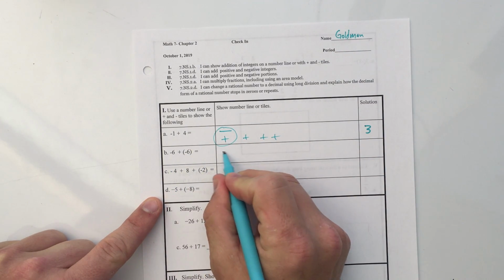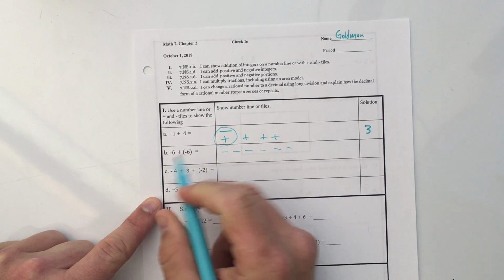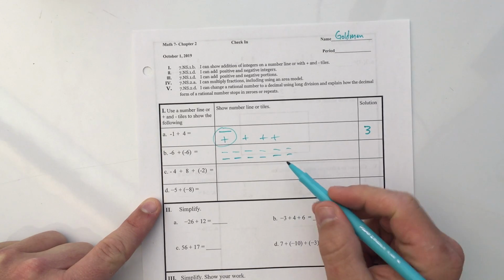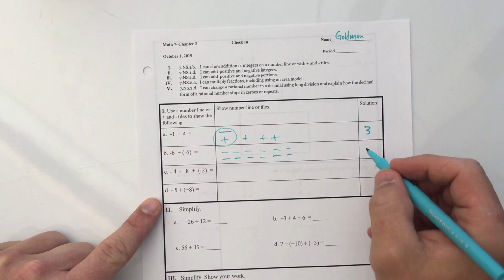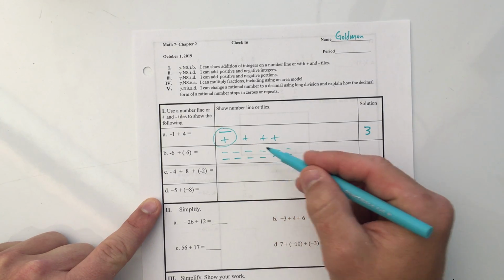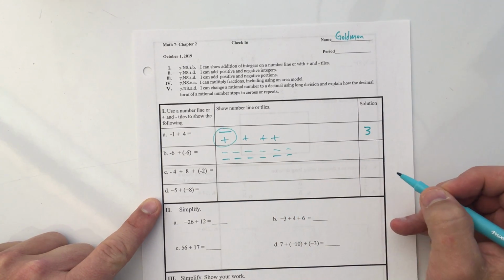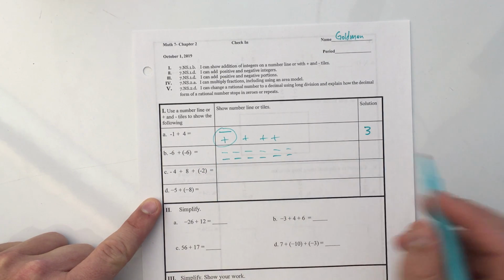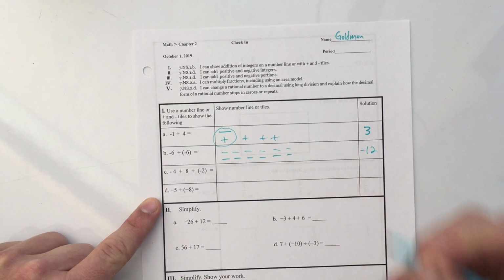B. 6 negatives. 1, 2, 3, 4, 5, 6. Plus 6 more negatives. 1, 2, 3, 4, 5, 6. A lot of us wrote this and then wrote positive 12. Some of us circled all of these and made zero pairs and wrote 0. However, I have 12 tiles. They're all negative, so that is -12.